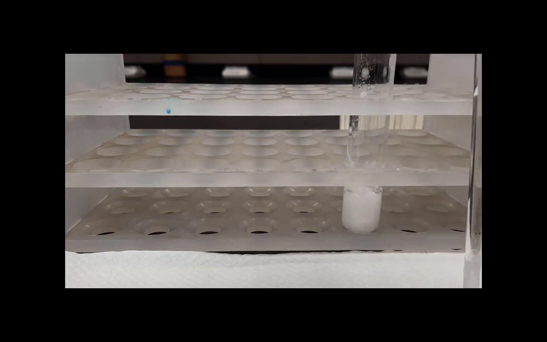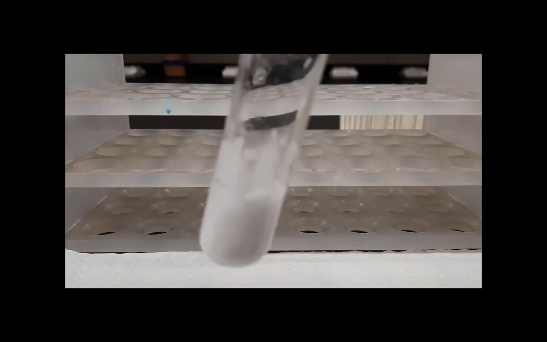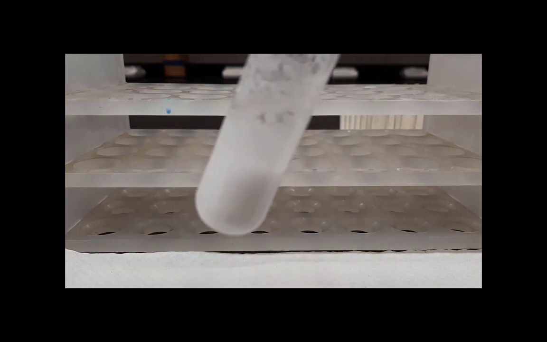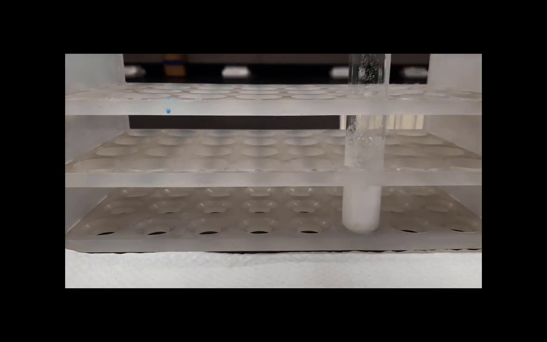Although it may be difficult to tell due to the wrestling match here with the stirring rod, the litmus paper did go from blue to red in the spot that it was tested, indicating that enough acid was added. Here we see a solid precipitate being formed. That brings us to the end of Part C and Experiment 17. Thank you.